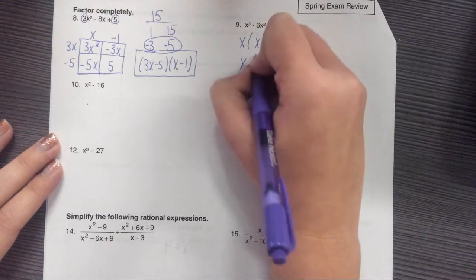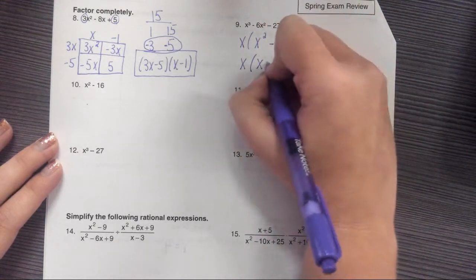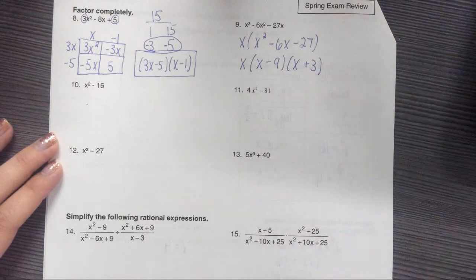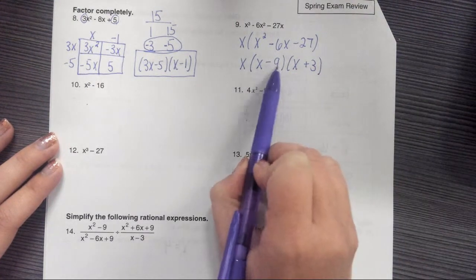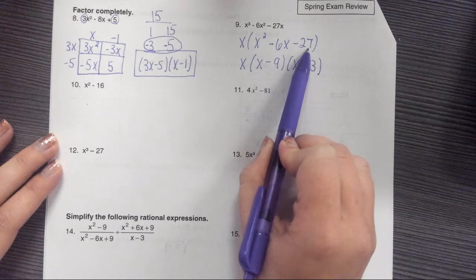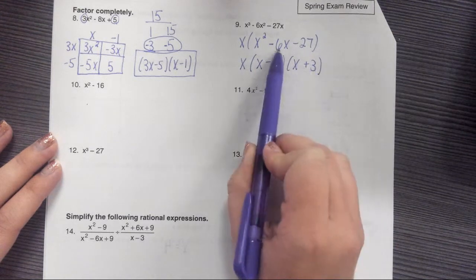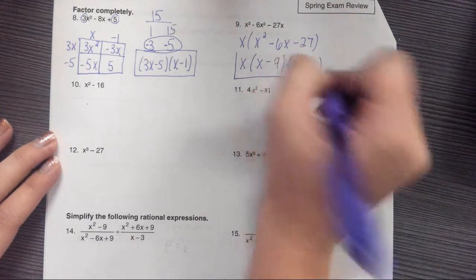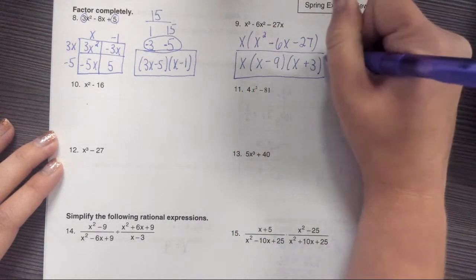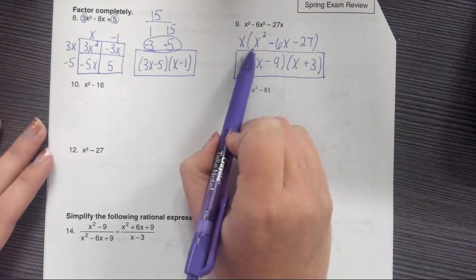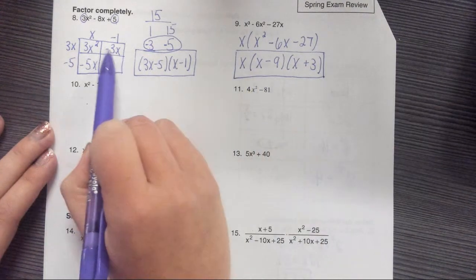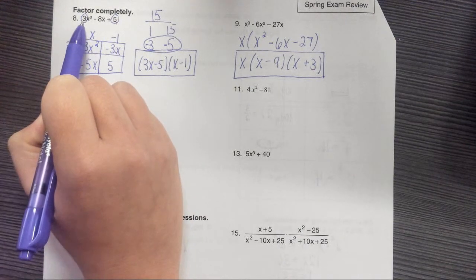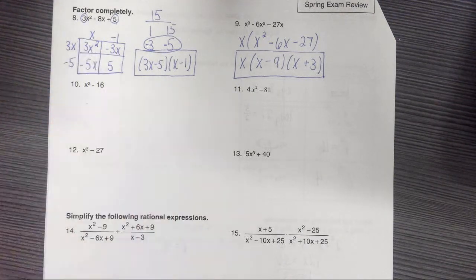So I'm still going to have the x that I factored out, but then this can be broken down into x minus 9 and x plus 3. Because again, negative 9 times positive 3 is negative 27. Negative 9 plus 3 is negative 6. And this is your final answer. So as long as you have a leading coefficient of 1, you don't have to make the box. It's when you do have a leading coefficient of something other than 1 that you have to make this box.